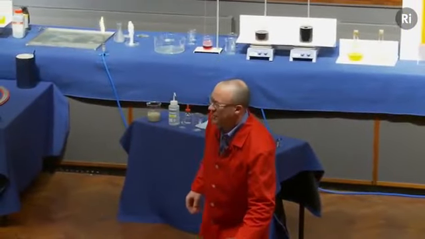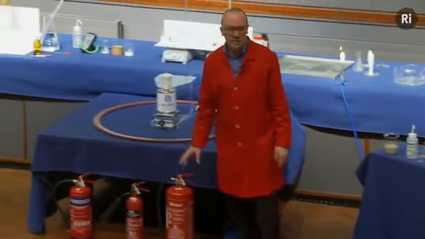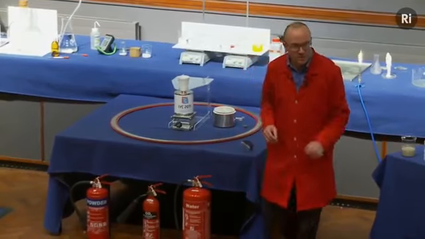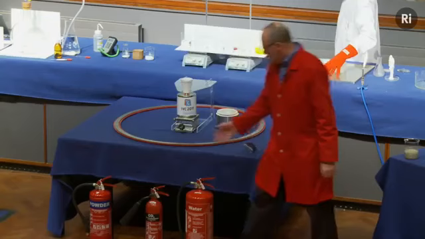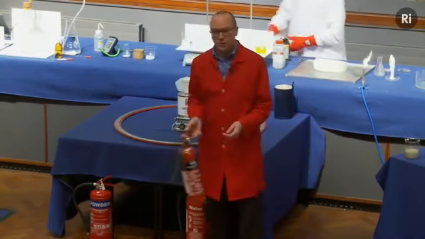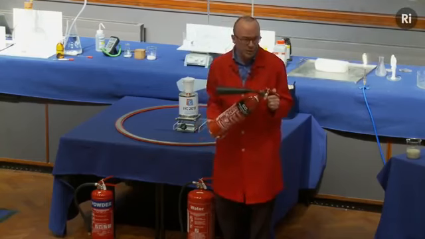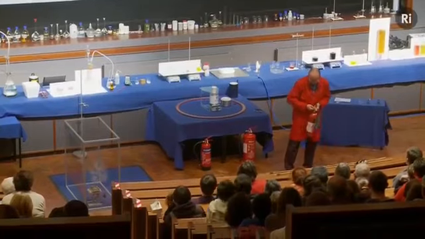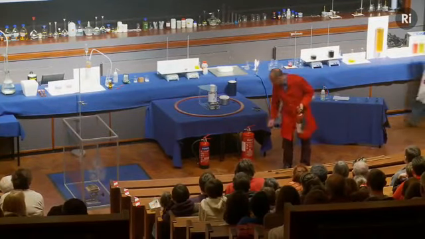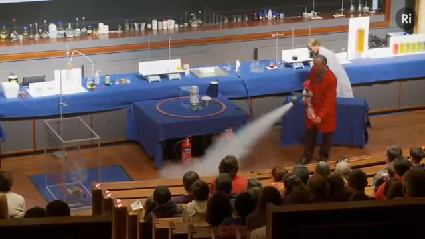Okay, so that was the first kind of fire extinguisher. That's the water-based fire extinguisher. So if you see a little fire involving magnesium and silver nitrate, don't try to put it out with that. This is the next kind of fire extinguisher. It's called a carbon dioxide fire extinguisher, and it contains liquid carbon dioxide under very high pressure. So I'll just pull out the pin and point the nozzle up, and we'll just set this off.